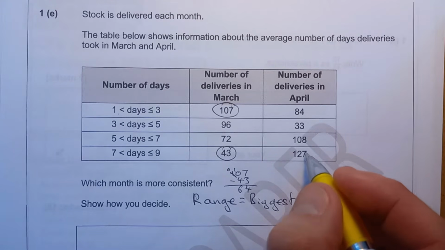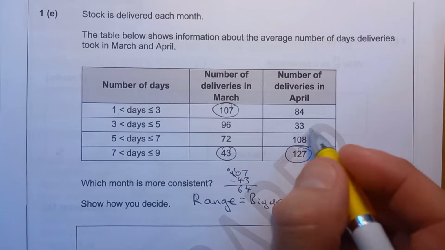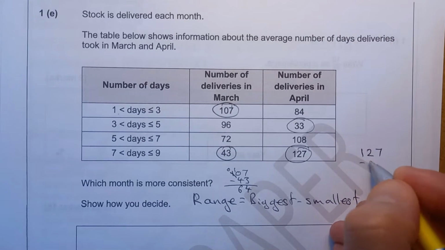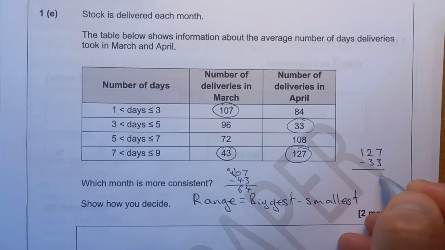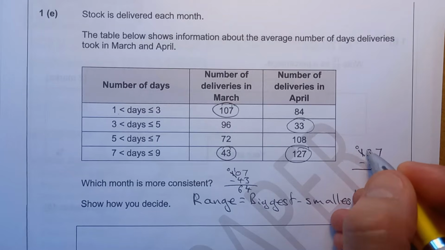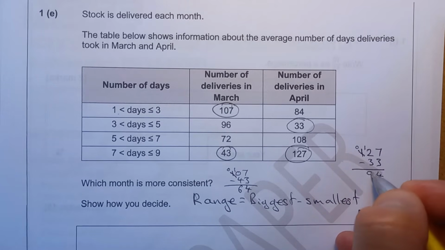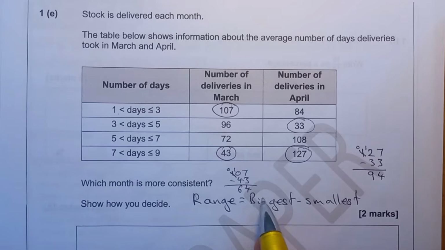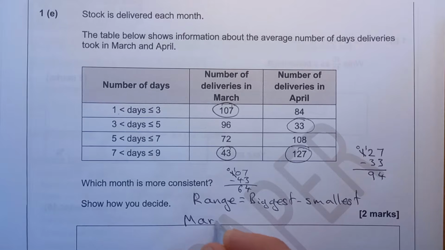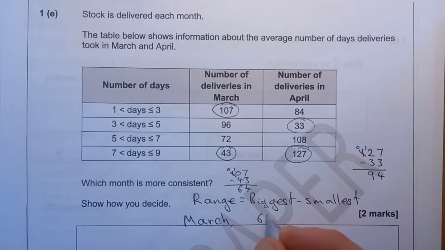And for April, the biggest is 127 and the smallest is 33. So 127 minus 33. 7 minus 3 is 4. 2 minus 3 we can't do. Reduce that to a 0, make that 12 minus 3, which is 9. So we've got ranges of 64 and 94. This is the smallest one. So which month is more consistent? Well, it's going to be March. And we can put 64 is less than 94.